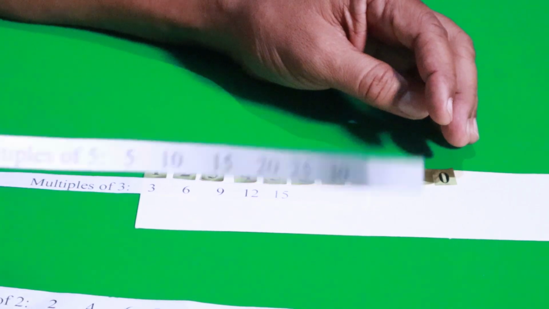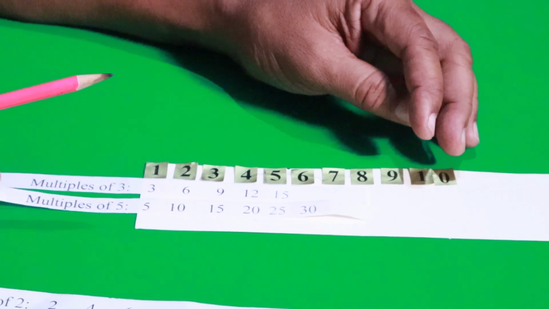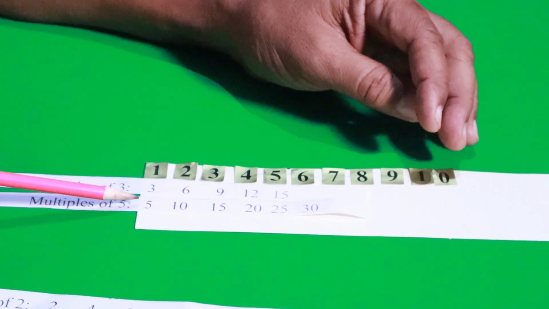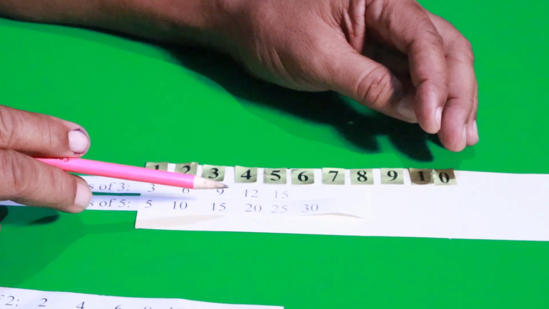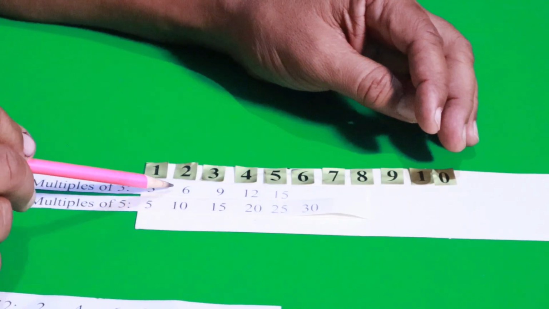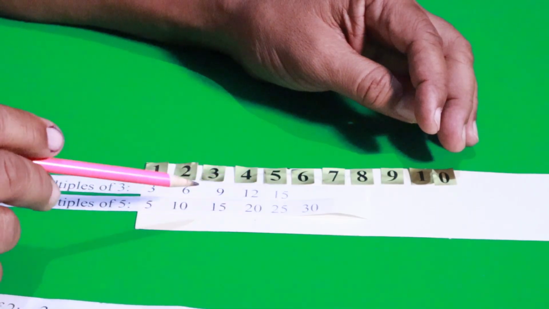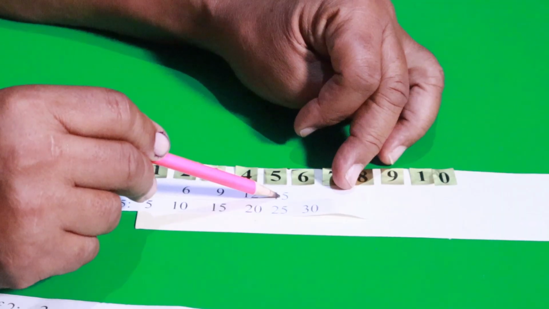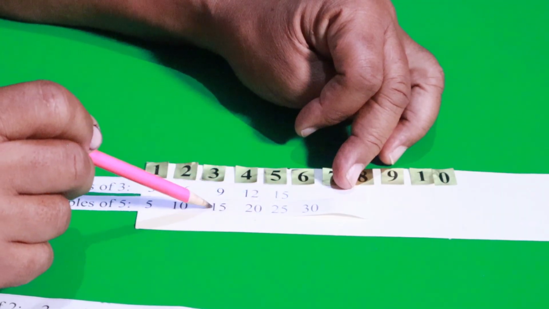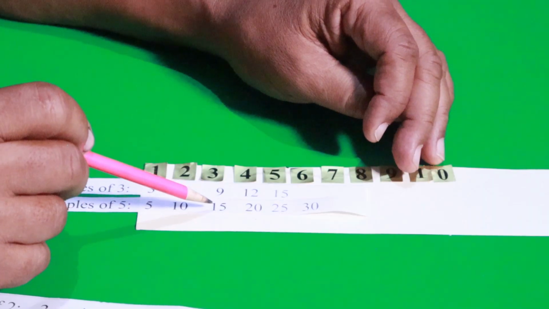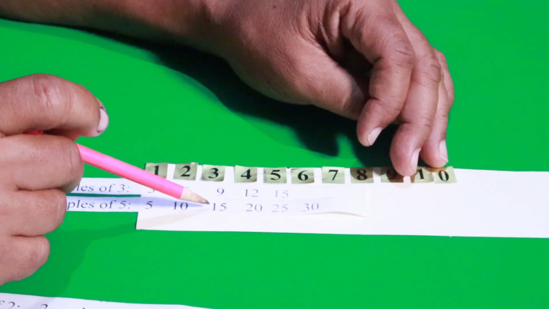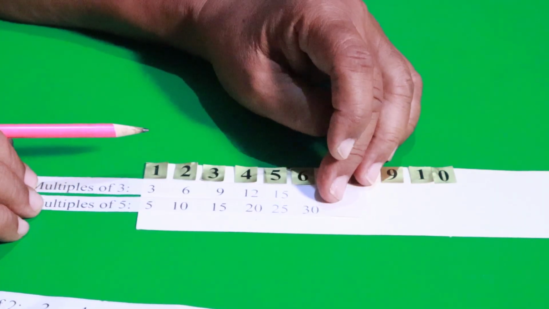Let's try multiples of 5. You see what we have. We have 5, 10, 15, 20, 25. For 3, we have 3, 6, 9, 12, 15. So we have 15 common to both multiples of 3 and multiples of 5. Therefore, the least common multiple for these two numbers would be 15. So we have a match here.